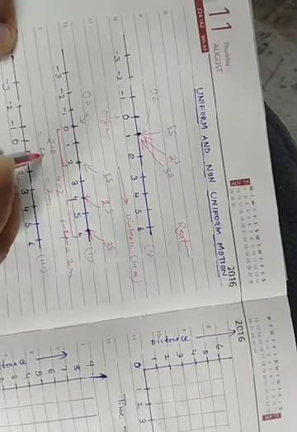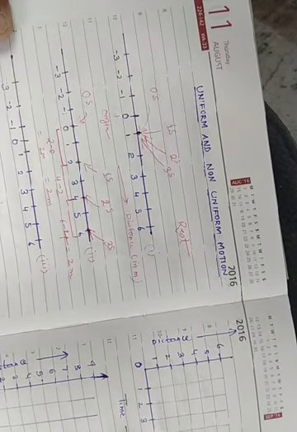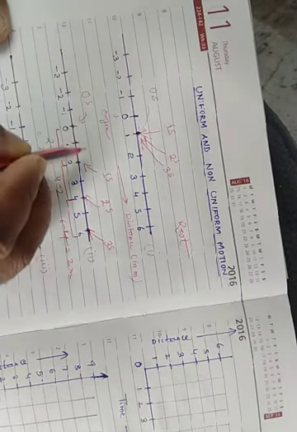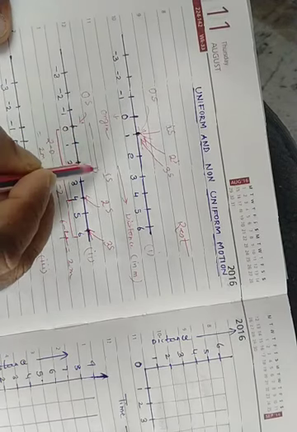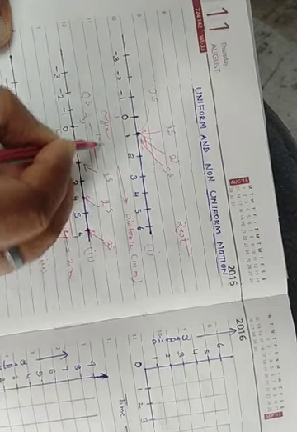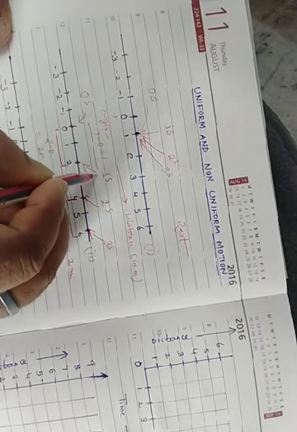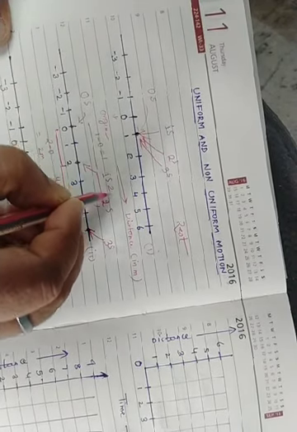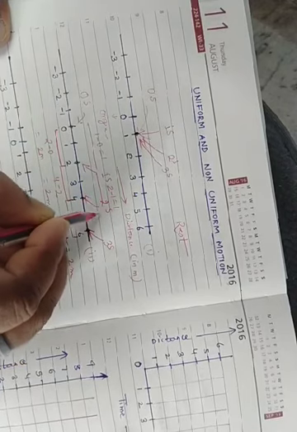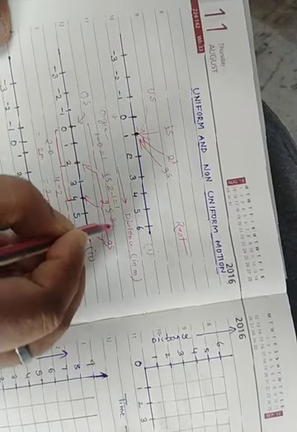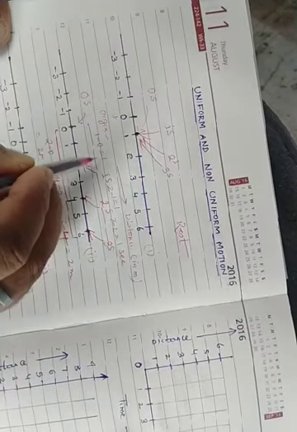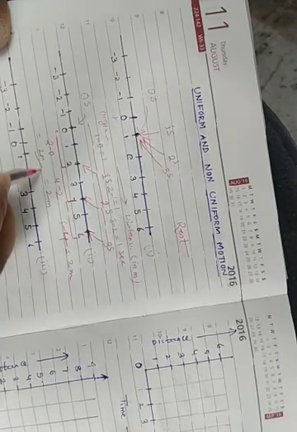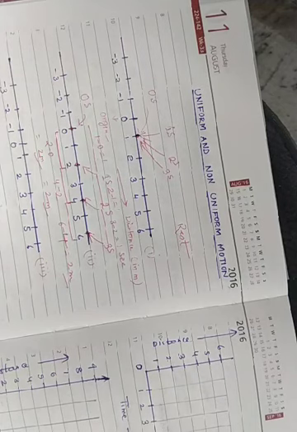Everywhere 2 meter of distance is covered in a regular interval of time: 1 minus 0 is 1, 2 minus 1 gives 1, and 3 minus 2 gives you 1 second. In every single second, 2 meter distance is covered.